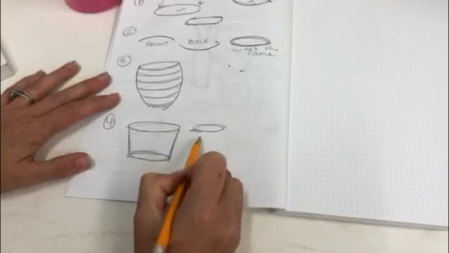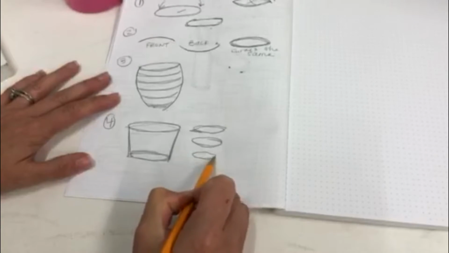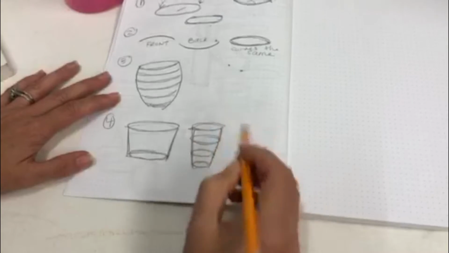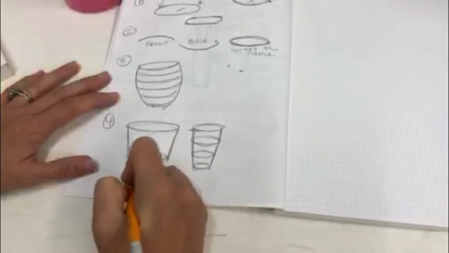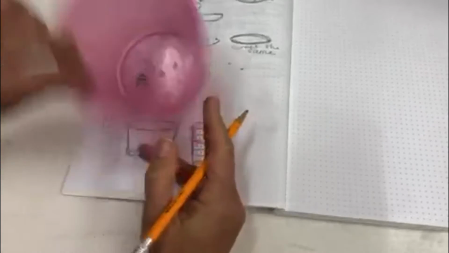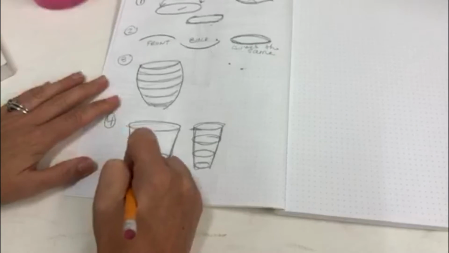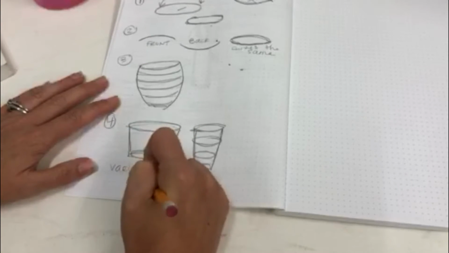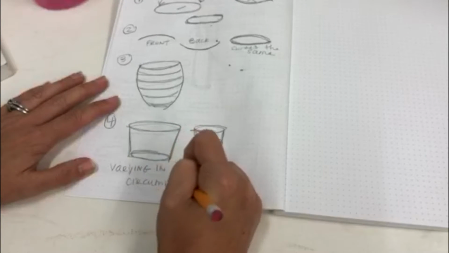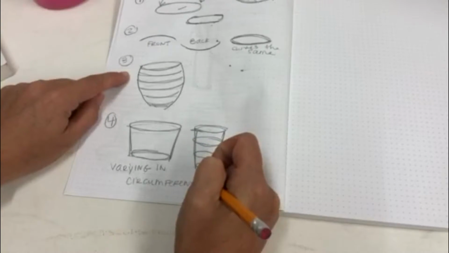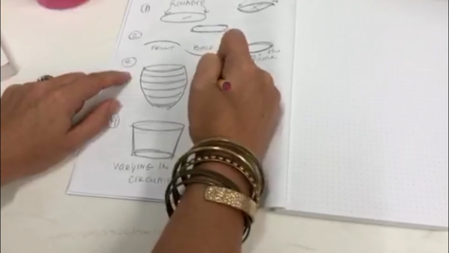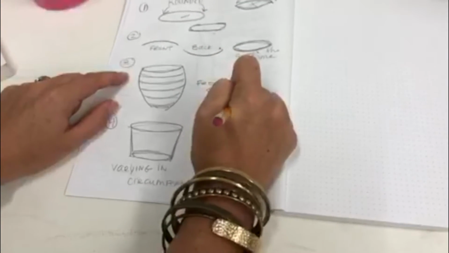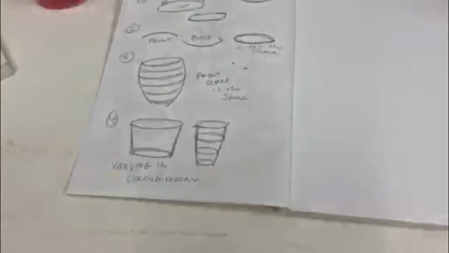So like, you have a cup. So that is varying in circumference, because circumference obviously is distance. And this one, the front curve is the same. So those are your 4 rules about cylinders.